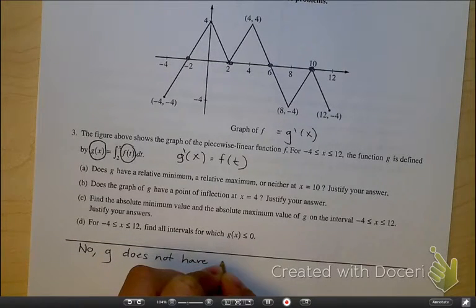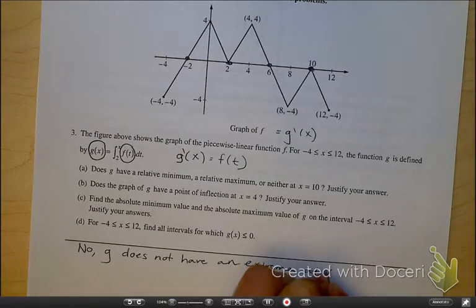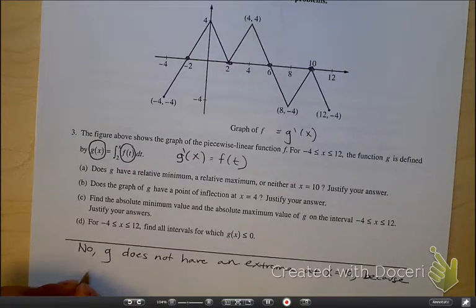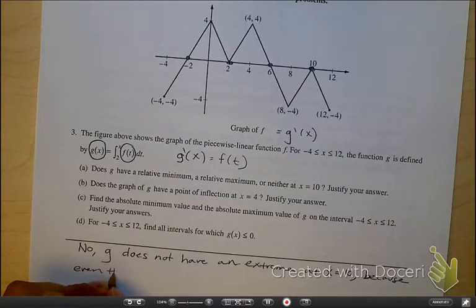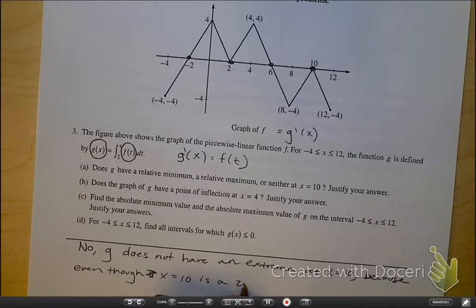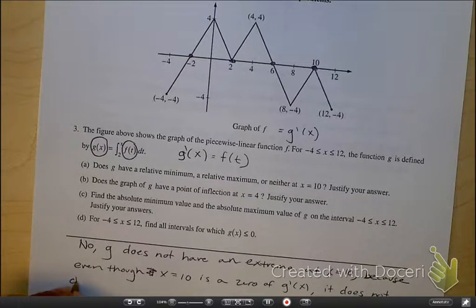have an extrema at x equals 10 because even though x equals 10 is a 0 of g prime, it does not change sign.